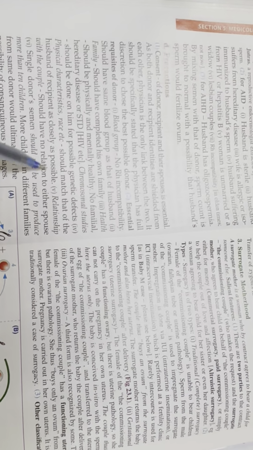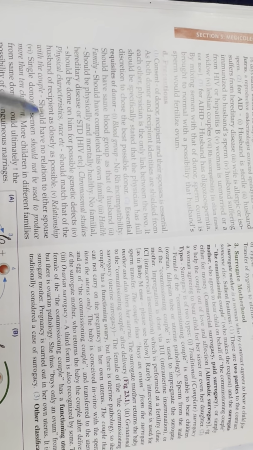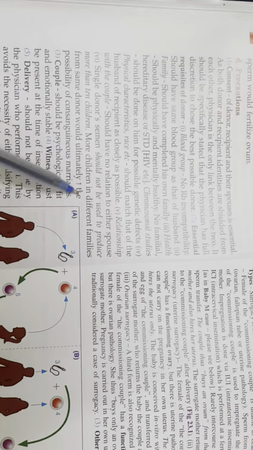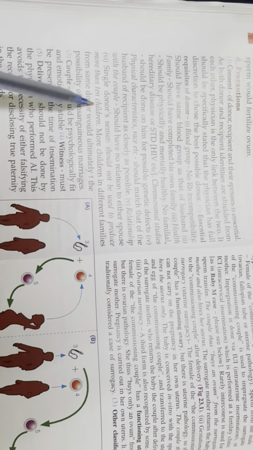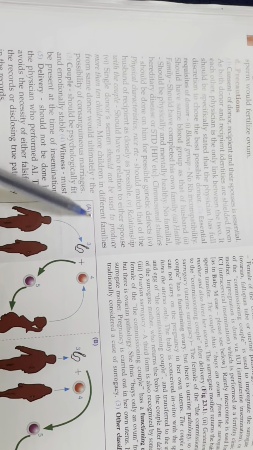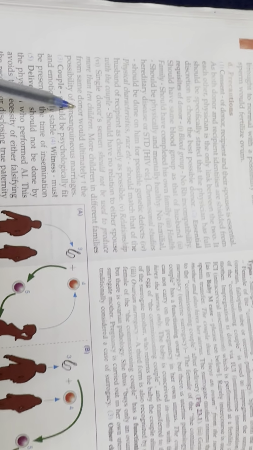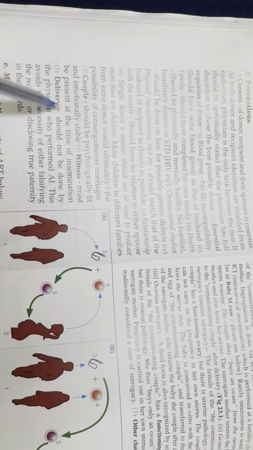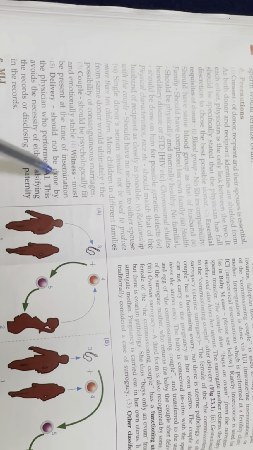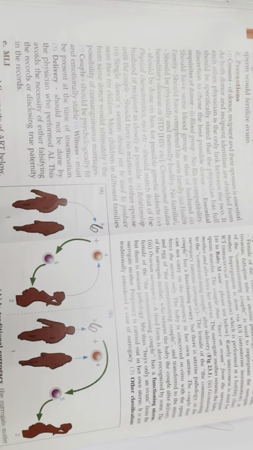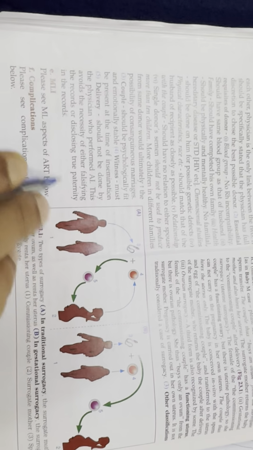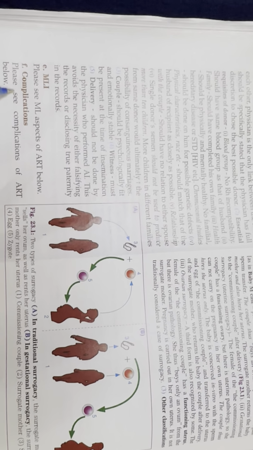Physical characteristics: race should match that of the husband and recipient as closely as possible. Relation with the couple: the donor should have no relation to either spouse. Semen should not be used to produce more than 10 children, as more children in different families from the same donor would ultimately increase the possibility of consanguineous marriages. The couple should be physiologically fit and emotionally stable. A witness must be present at the time of insemination. Delivery should not be done by the physician who performed the artificial insemination. This avoids the necessity of either falsifying the records or disclosing true paternity in the record.